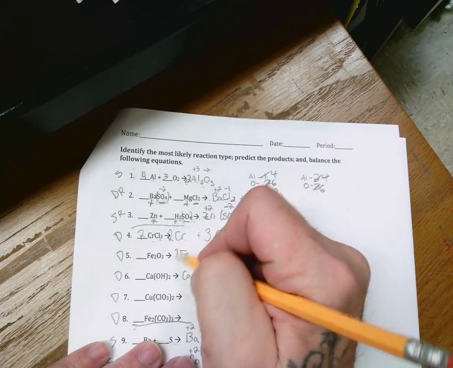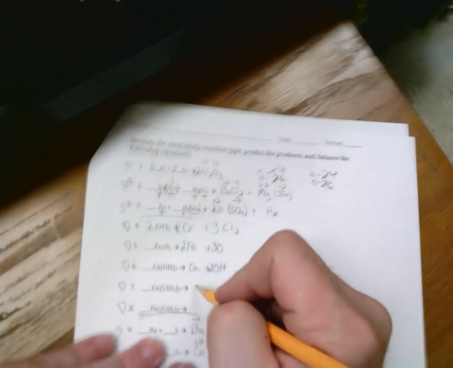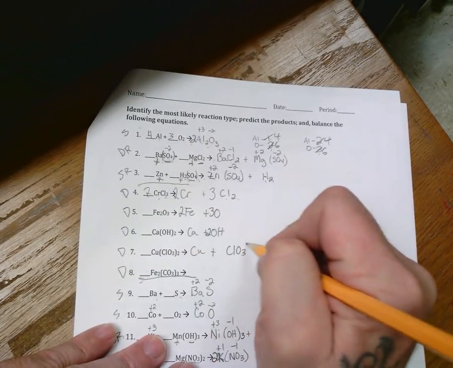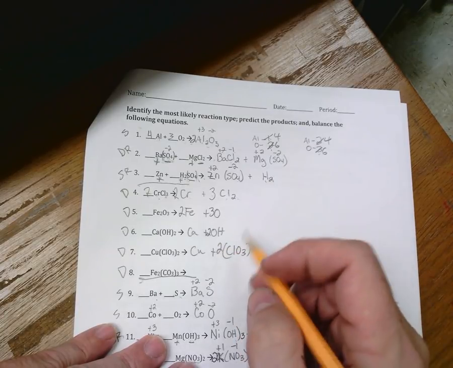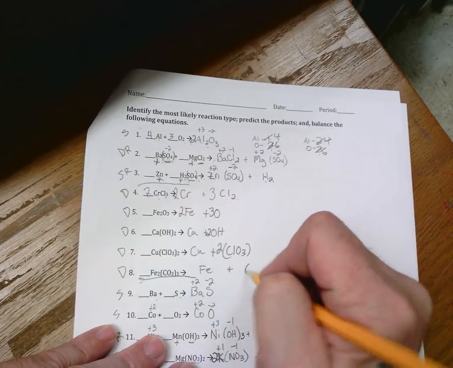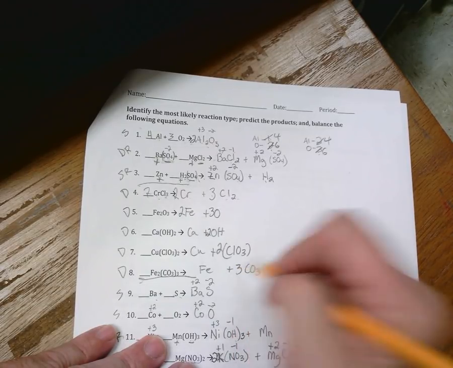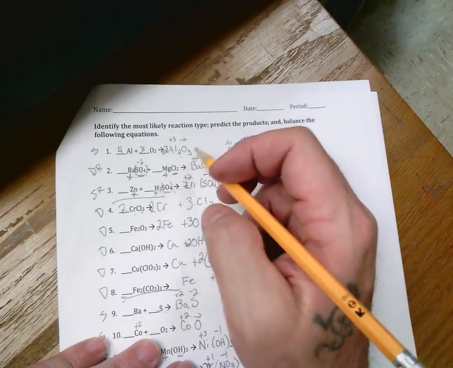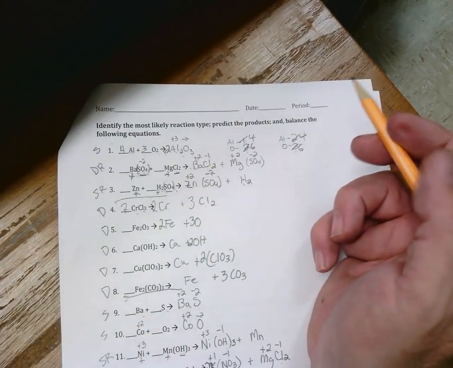So 2 Fe's, 3 oxygens. Copper plus ClO3, and there's 2 of those. Iron plus CO3, there's 3 of those. That's it. Oh, I messed up. You see where I messed up? Did you catch it?